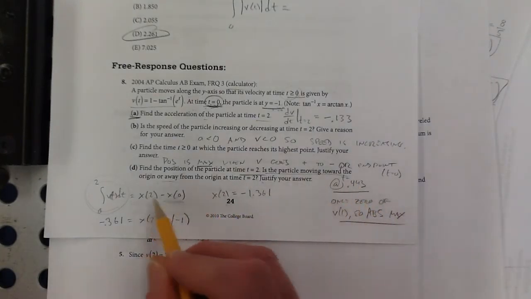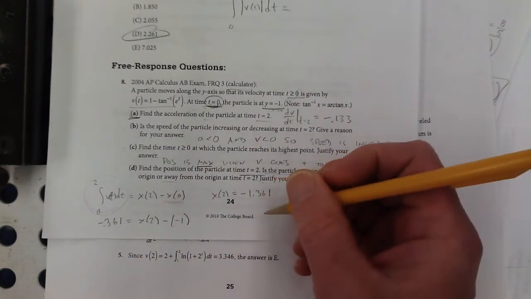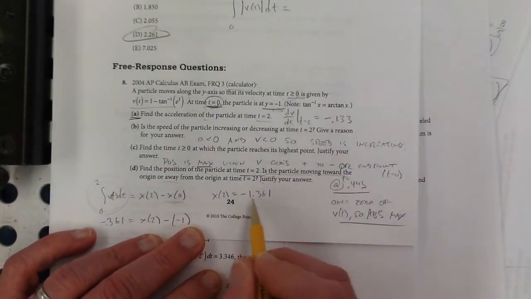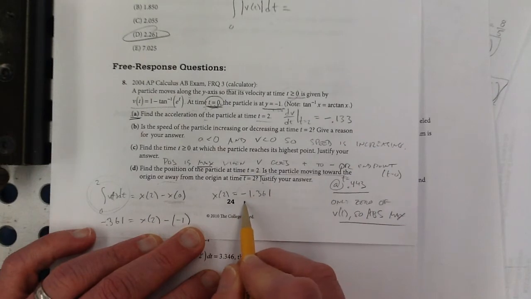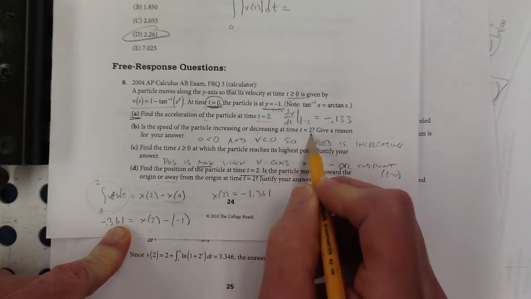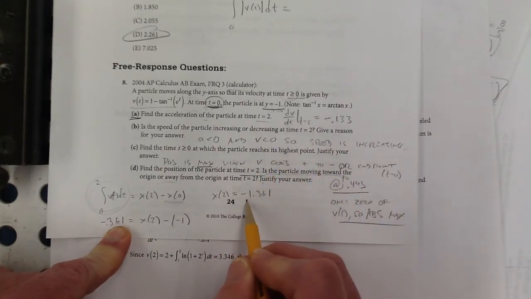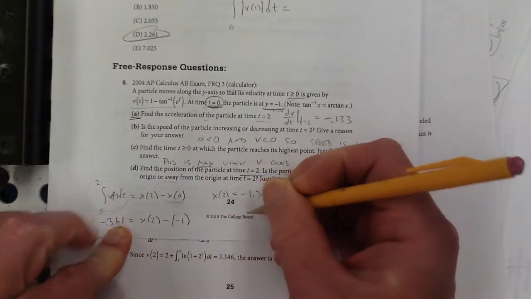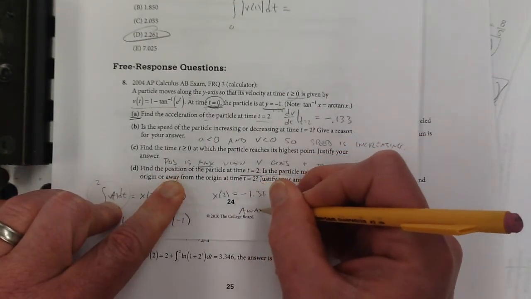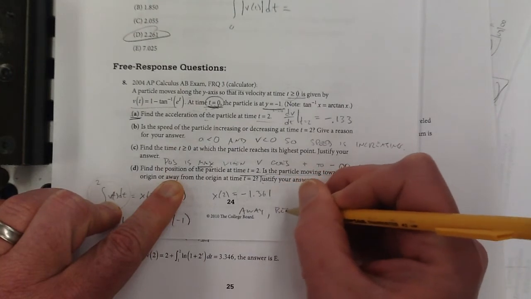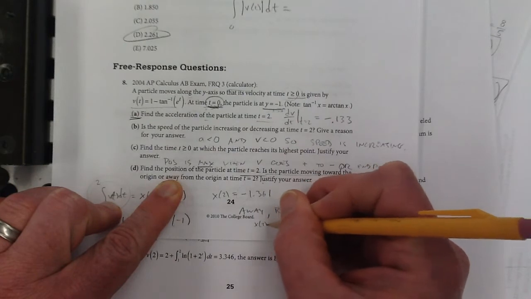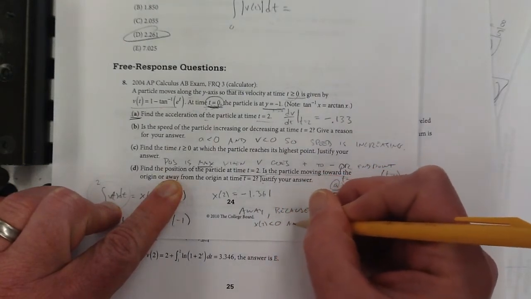So is it moving toward the origin or away from the origin? Well, it's on the left side of the origin because it's in negative territory, and its velocity at time 2 is negative. So it's on the negative side, moving in the negative direction. So it's moving away from the origin. And we can justify in exactly that way, because the position is negative, and so is the velocity.